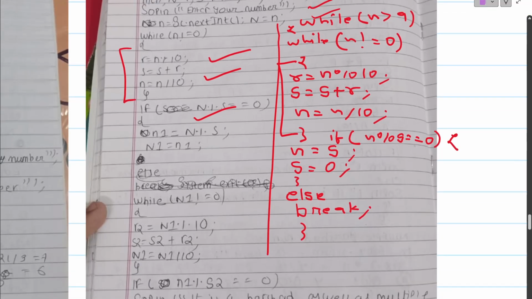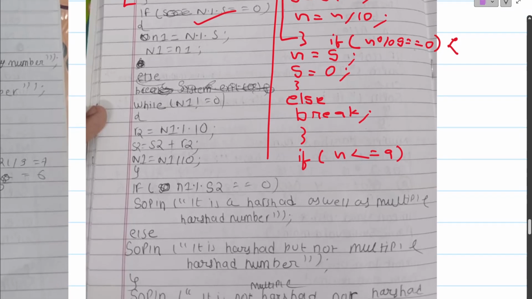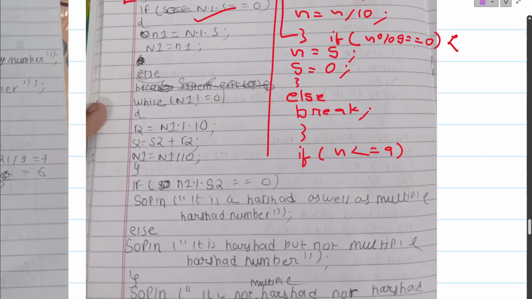Okay, and when my whole loop is completed, when it comes out of the loop, my n has to be a single digit number. So after all of my loop is complete, I will be checking if n is lesser than or equal to 9. That is, of course, if a single digit number is there, that has to be a Harshad number.